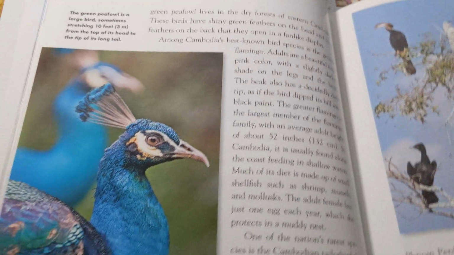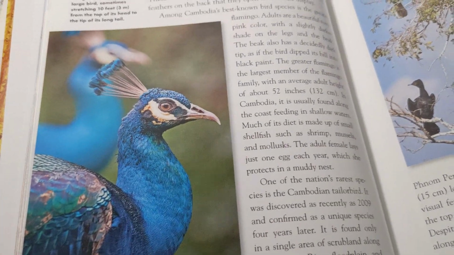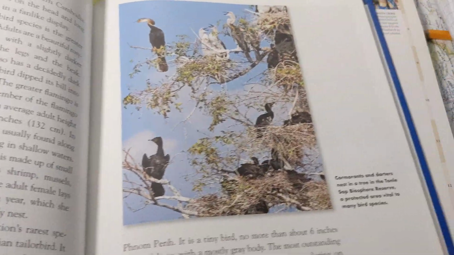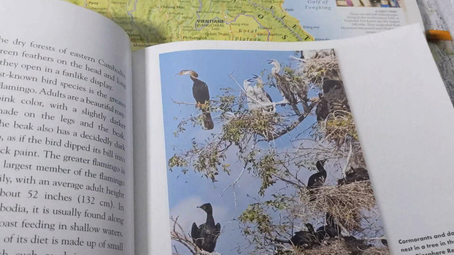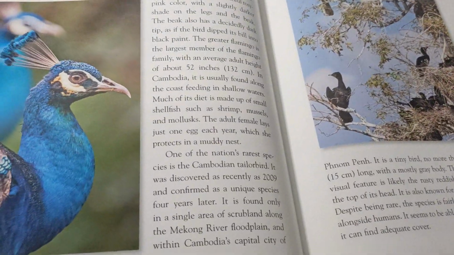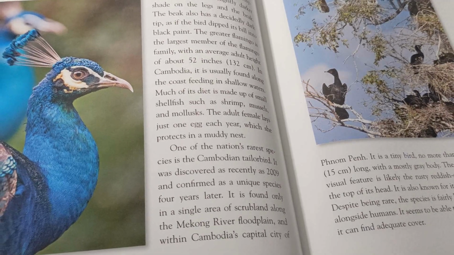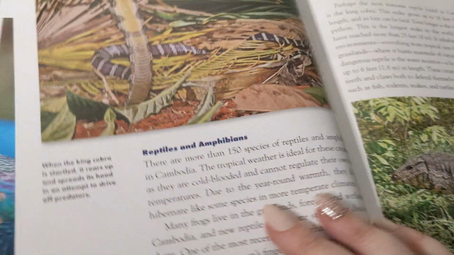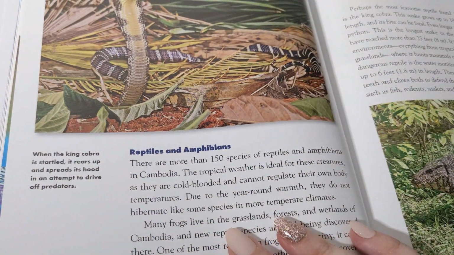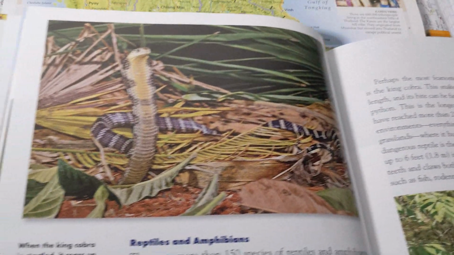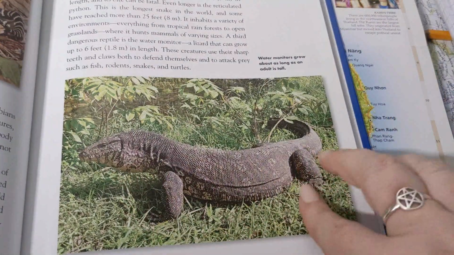Some beautiful, beautiful peacocks there. And some cormorants, fishing, diving birds. Oh, snake warning. I am so sorry if you're sensitive to snakes. There's a big old king cobra coming up, so caution. Here he comes. He's ready to strike. Ooh, big and tough. Wait, did I even get it in frame? There we go. Big. And a water monitor, a big old lizard.